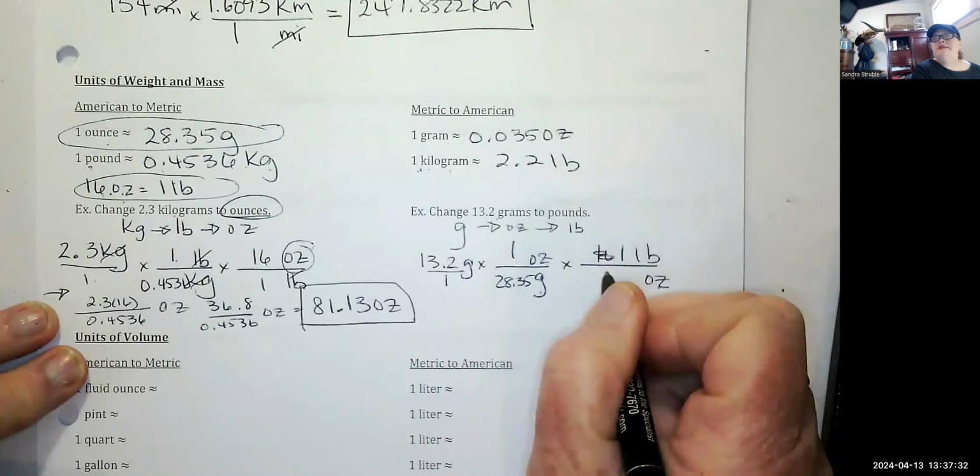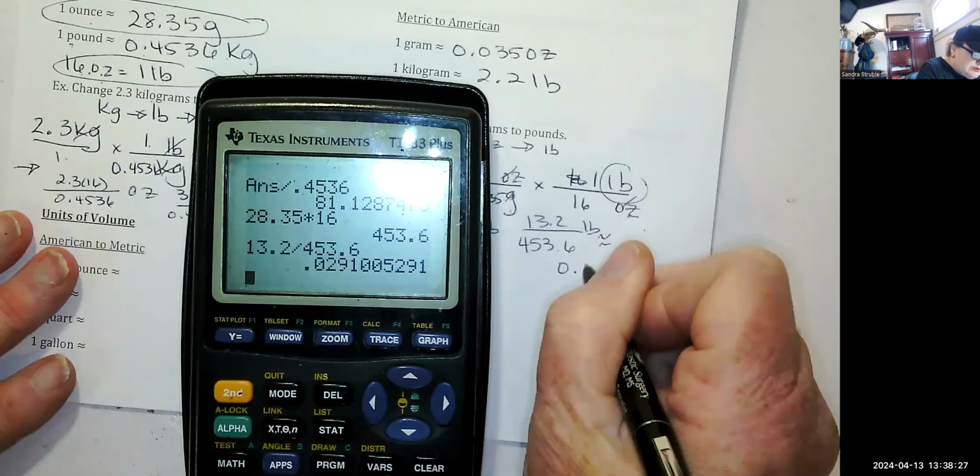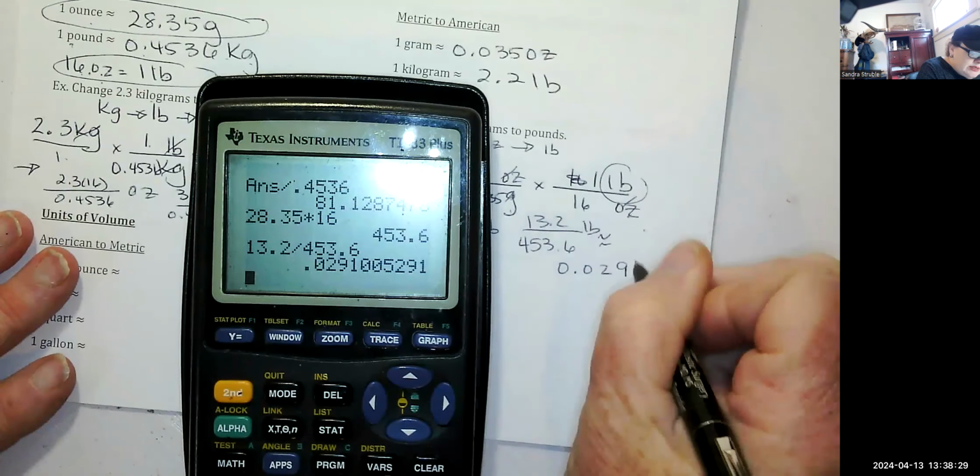And then I'm going to divide 13.2 by 453.6. So that is equivalent to about 0.029, and that is pounds.